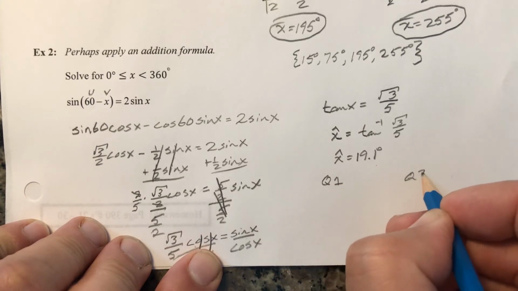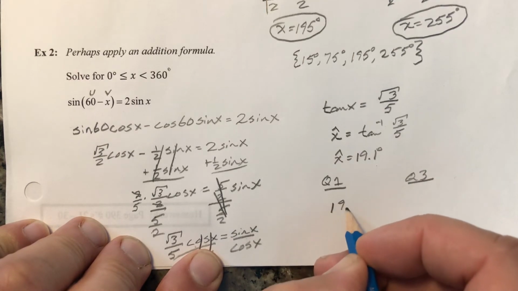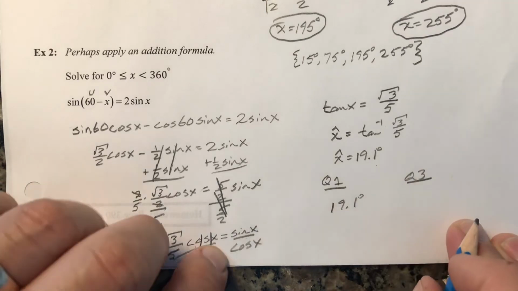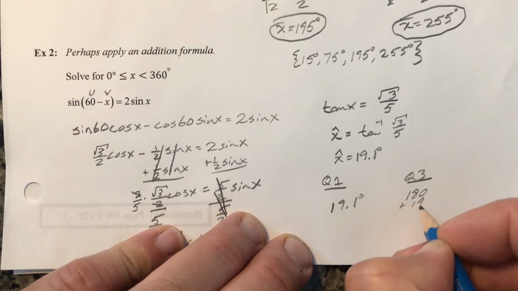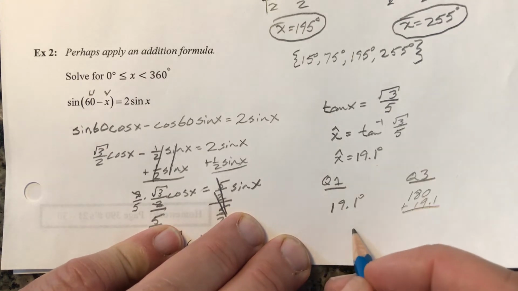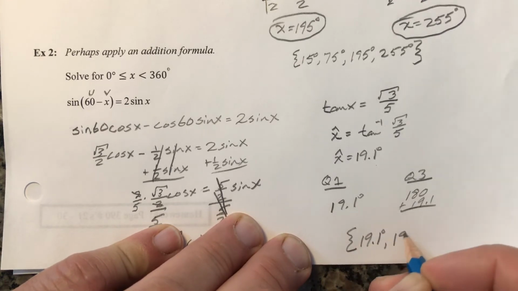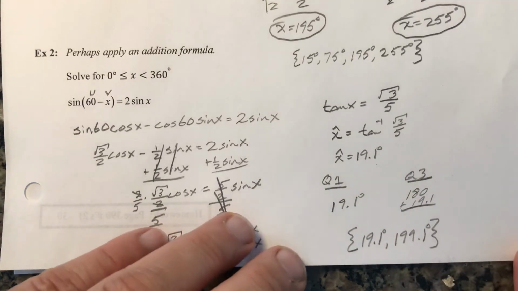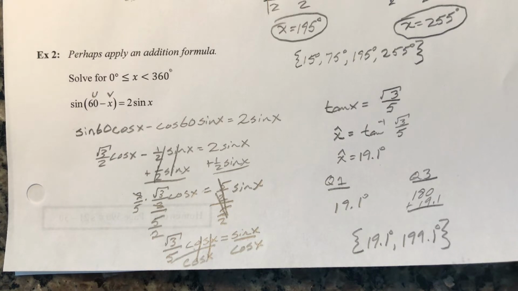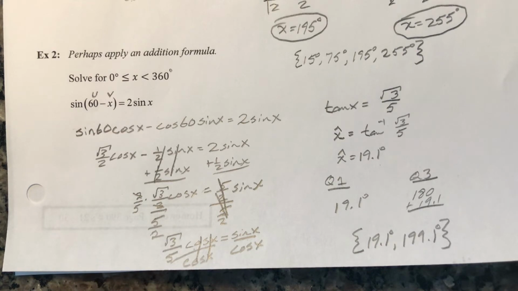Now tan is positive in quadrant 1 and quadrant 3. So in quadrant 1, do nothing, 19.1 degrees. In quadrant 3, you're going to have to do 180 plus 19.1. So our final solutions are 19.1 degrees and 199.1 degrees. All right, that question was pretty tough again. But the start was using an addition or subtraction formula. All right, so let's get to the back.